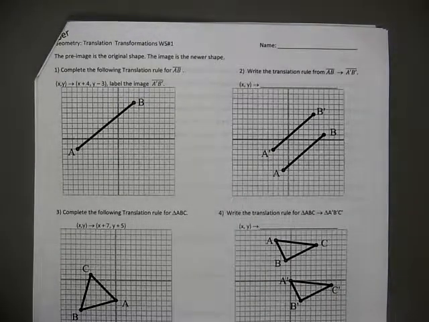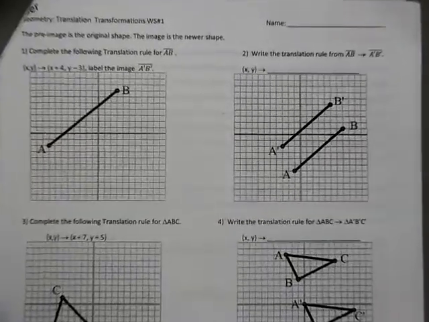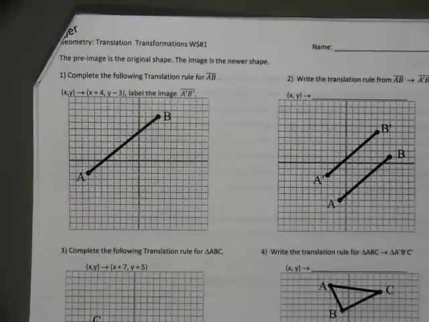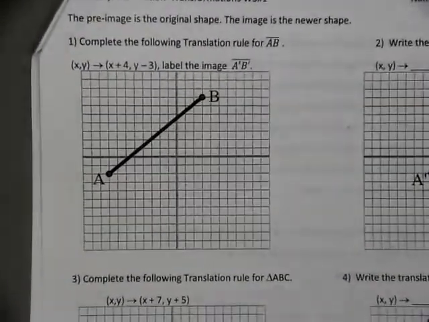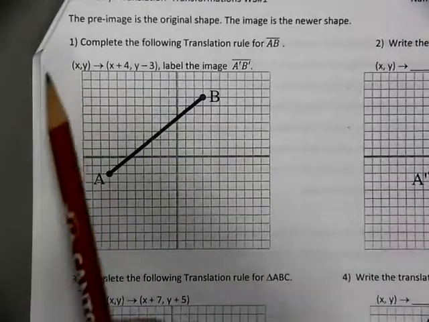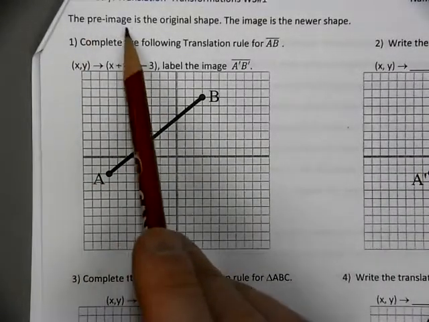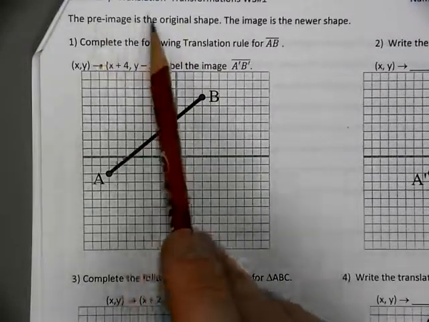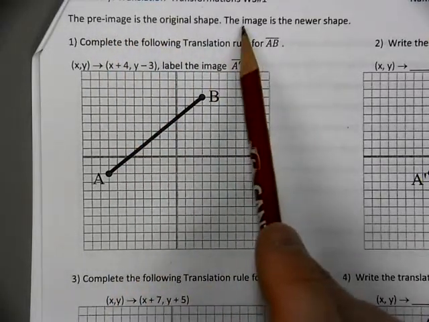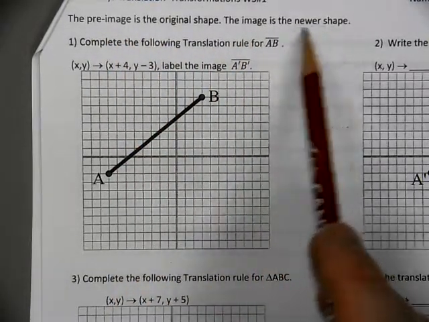This is Geometry, Unit 2, working on transformations. This is worksheet number 1, translations. So just a bit of a reminder that the pre-image is the original shape. It's the shape that we start with. And the image is considered the new shape.